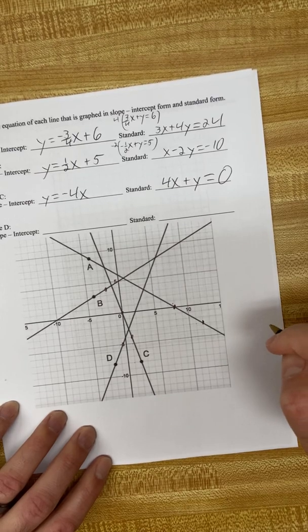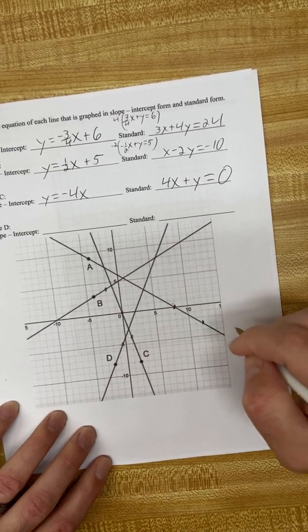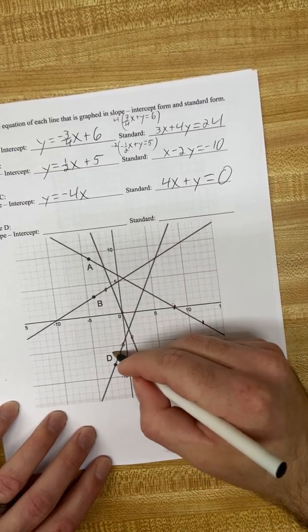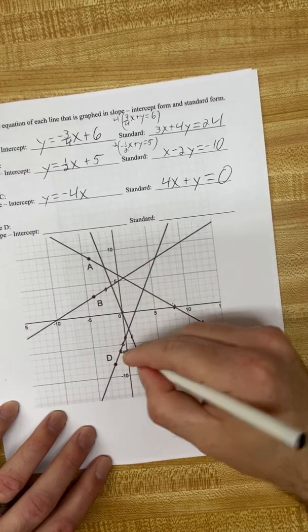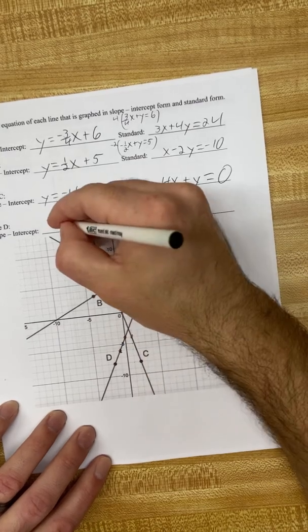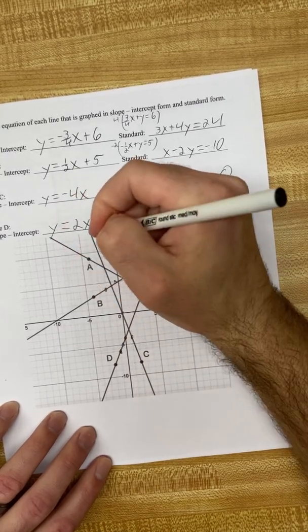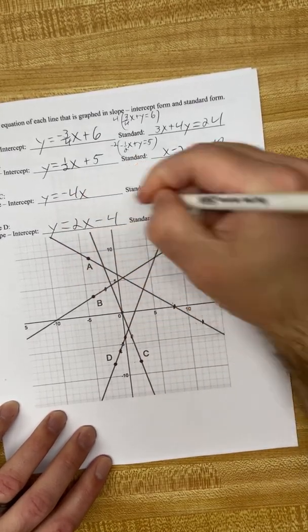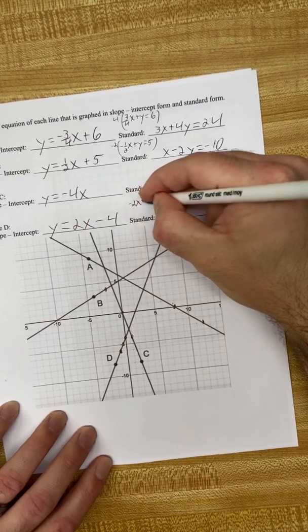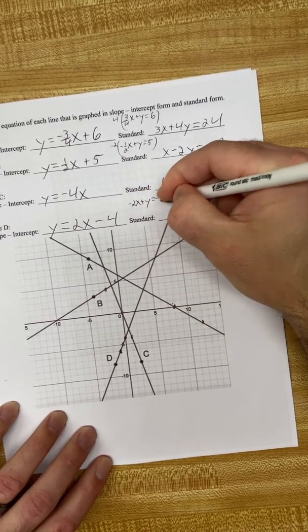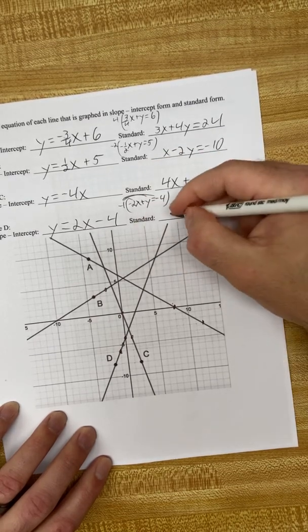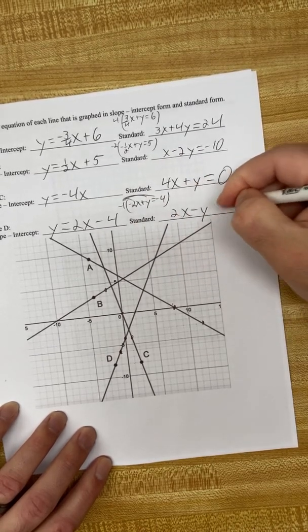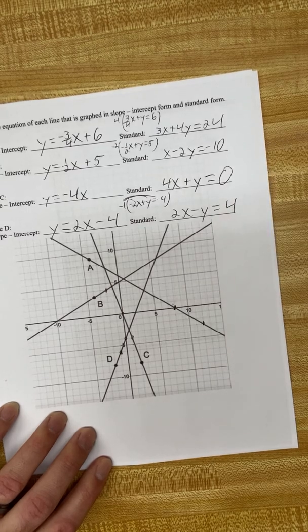That's it. And then D, looks like we're going up 2, right 1. Y-intercept's at negative 4. So y equals 2x minus 4. So then we'll have negative 2x plus y equals negative 4. Just multiply everything by negative 1 here to get that coefficient of x positive, so 2x minus y equals 4.